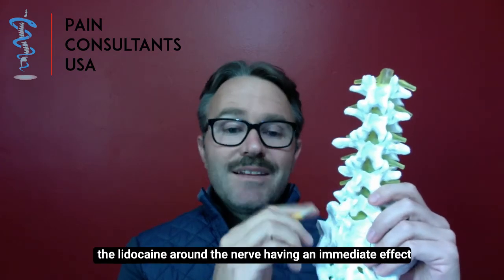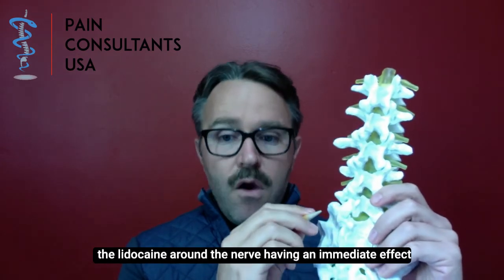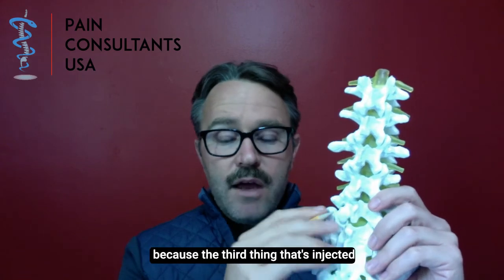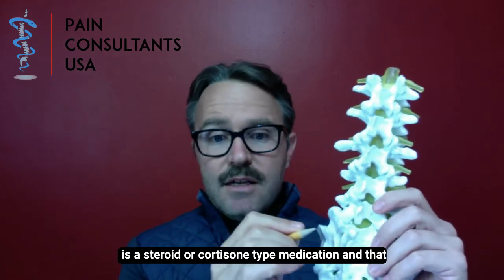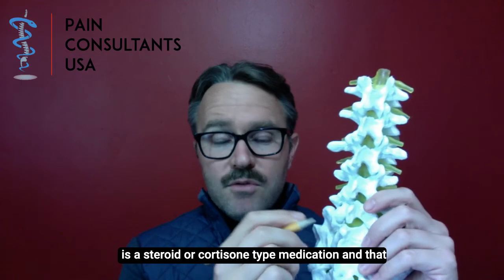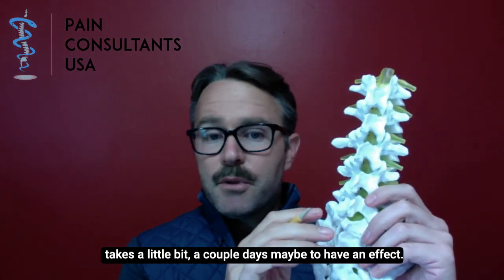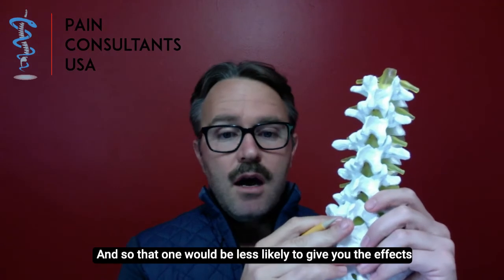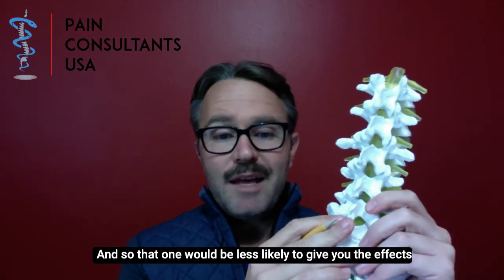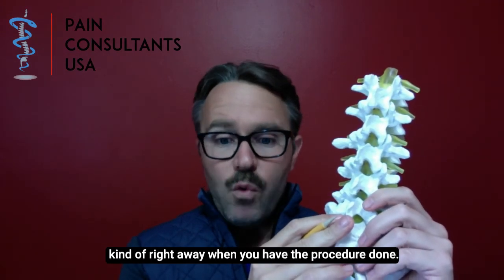That's usually related to the lidocaine around the nerve having an immediate effect. The third thing injected is a steroid or cortisone type medication, and that takes a couple of days maybe to have an effect, so it is less likely to give you the effect right away when you have the procedure done.